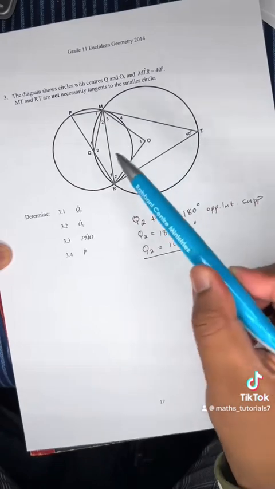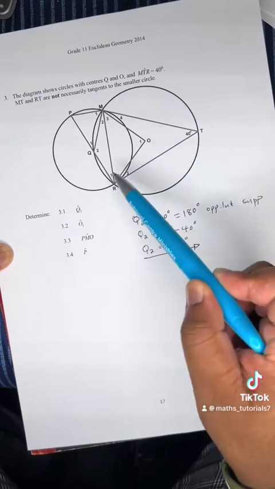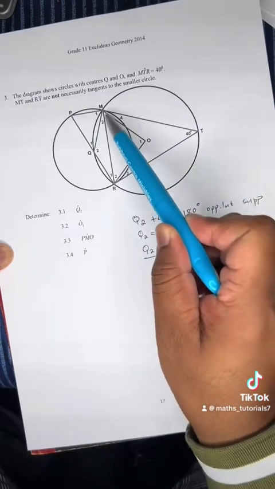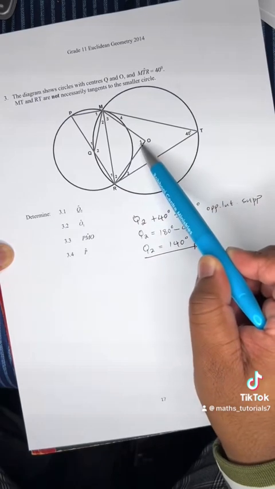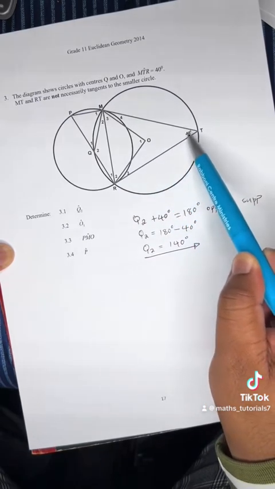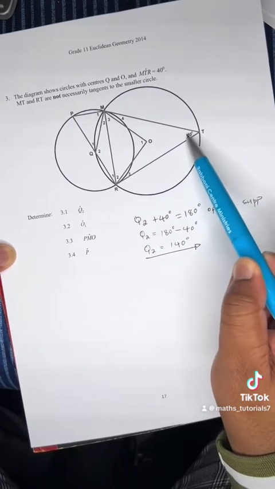Still looking at this cyclic quadrilateral MTRQ, you can see that we have O1 as the angle at the center, and 40 degrees as the angle at the circumference. We know that the angle at the center is twice the angle at the circumference.